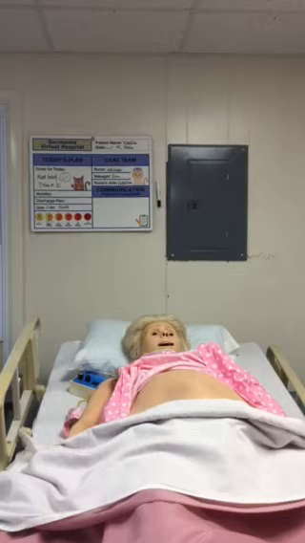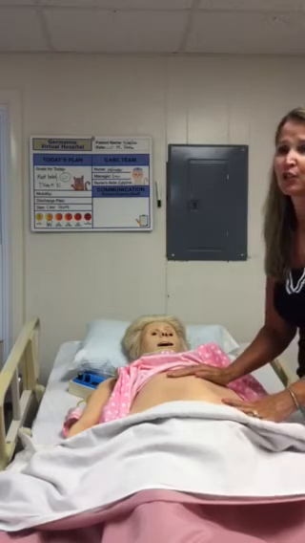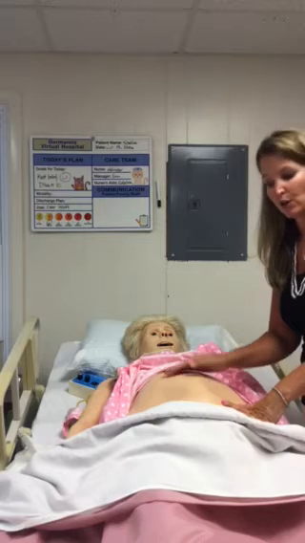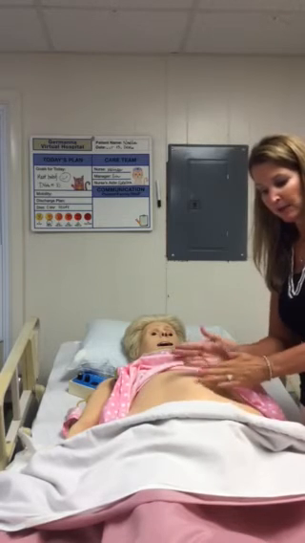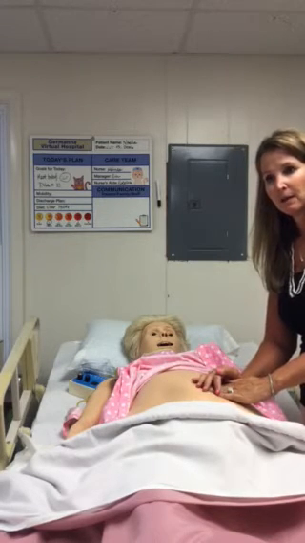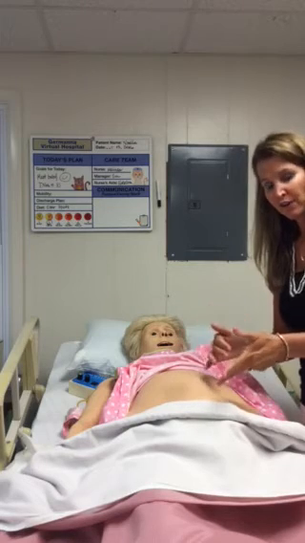What you're assessing that uterus for is to make sure it is firm and not boggy, to make sure that she's not having a tremendous amount of bleeding, to make sure that it's midline in her abdomen, and we'll go over the other thing in just a second.